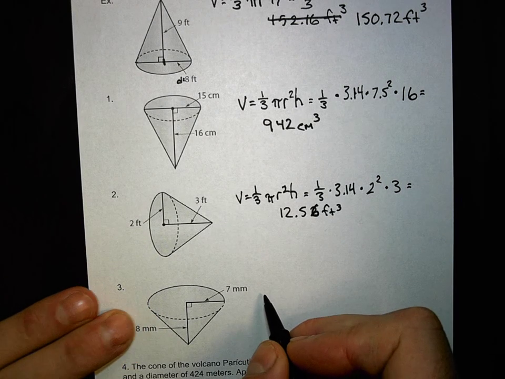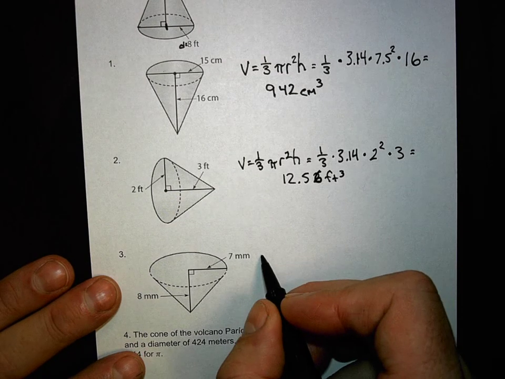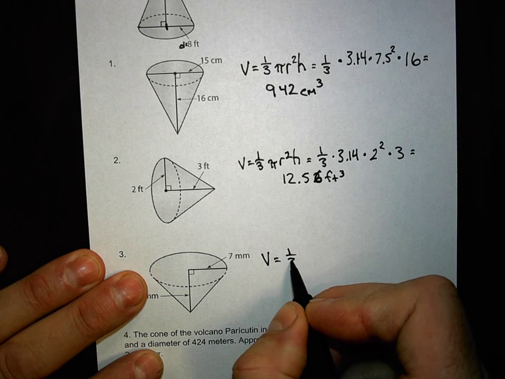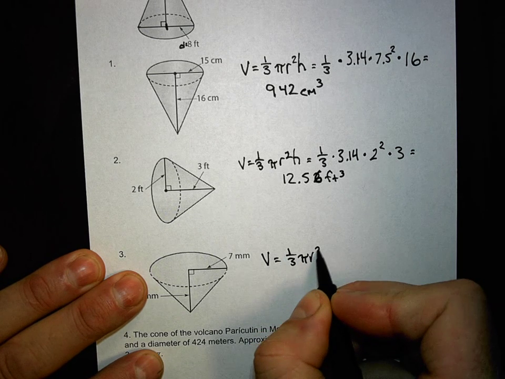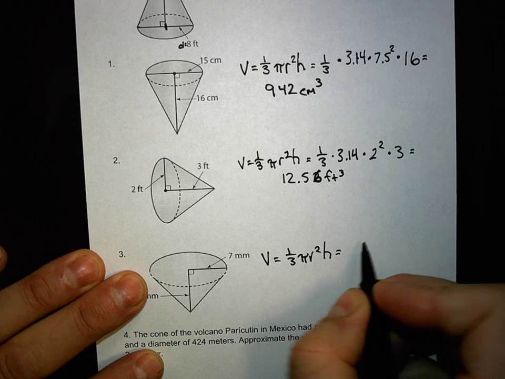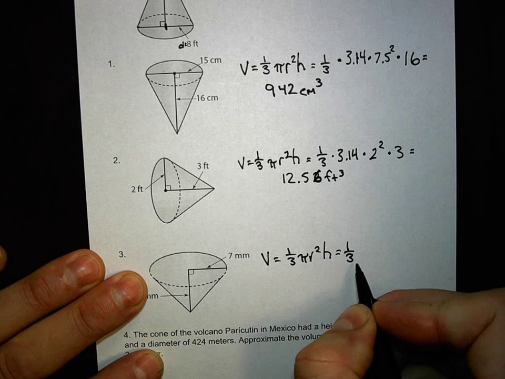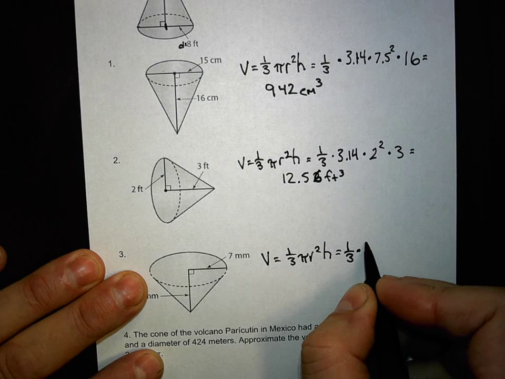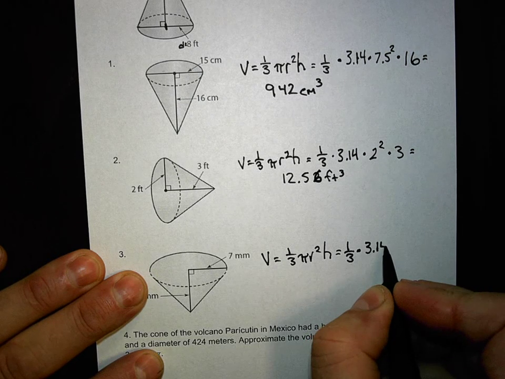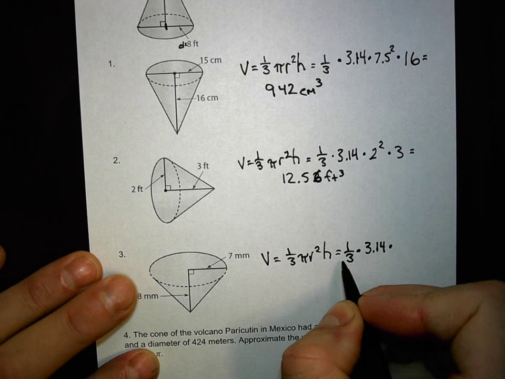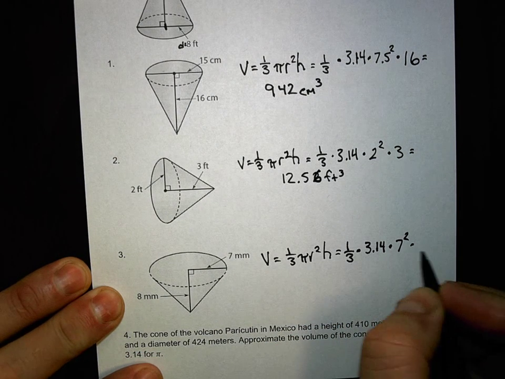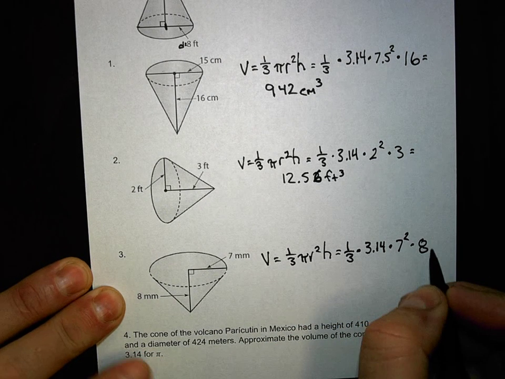Okay, let's go to number 3 down here. What does volume equal for a cone? 1/3 pi r squared h. All right, that's beautiful. Times 3.14. These never change, right? What's the radius of this cone? 7. 7 squared times what's the height? 8. All right, Leah, what'd you get?